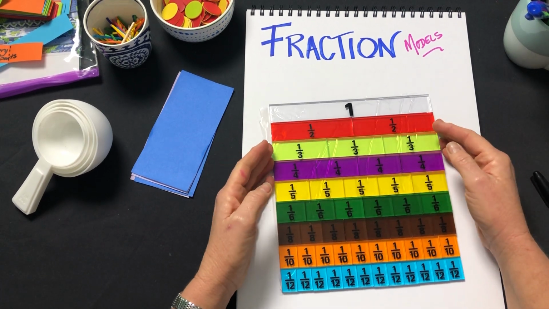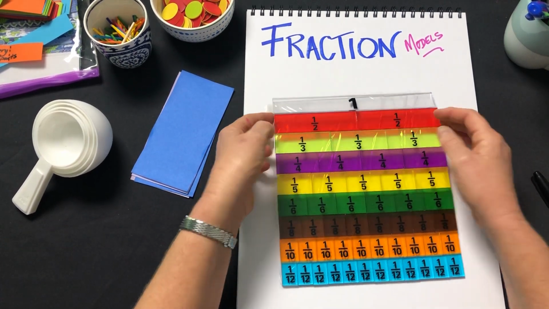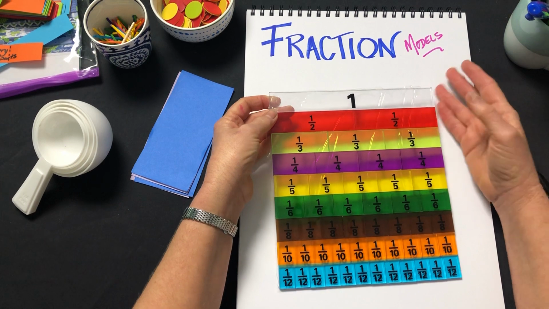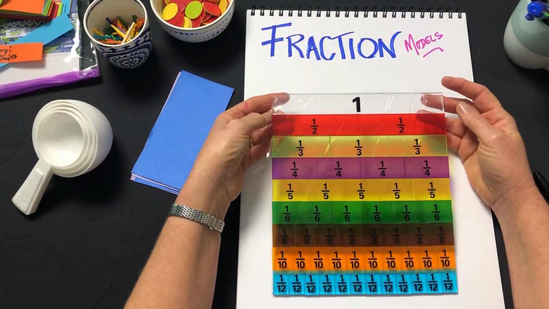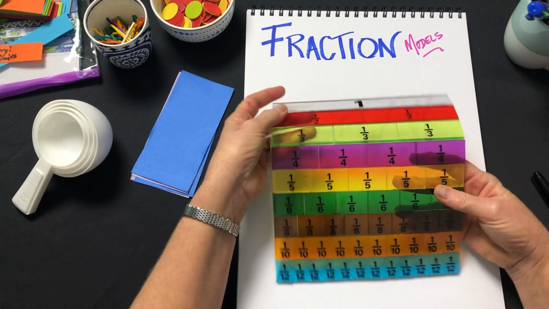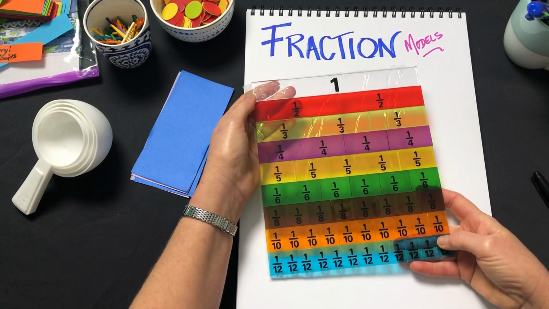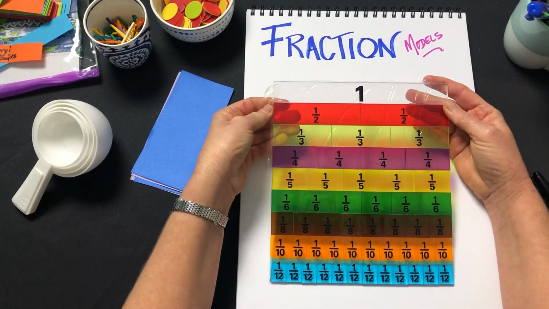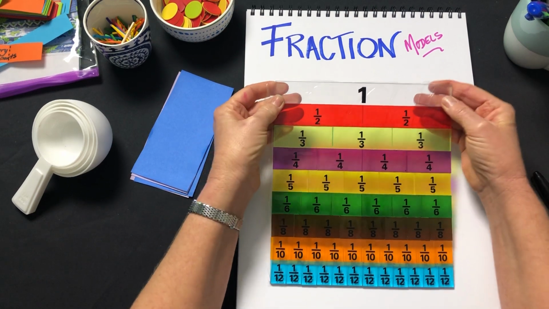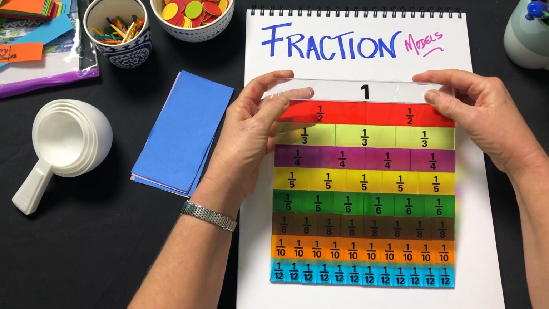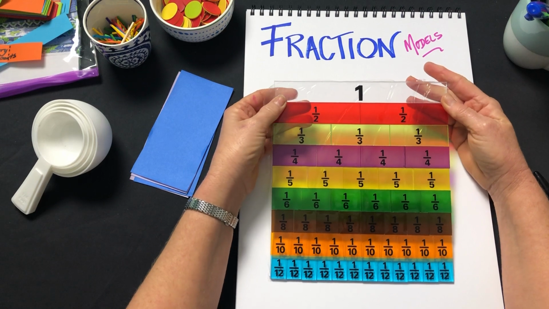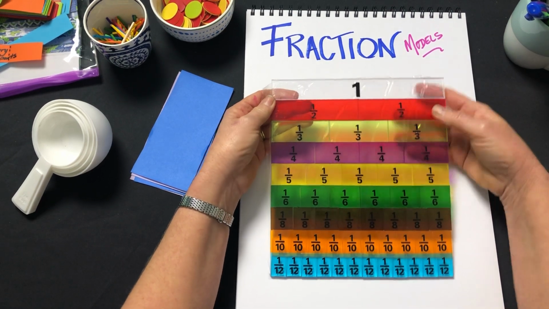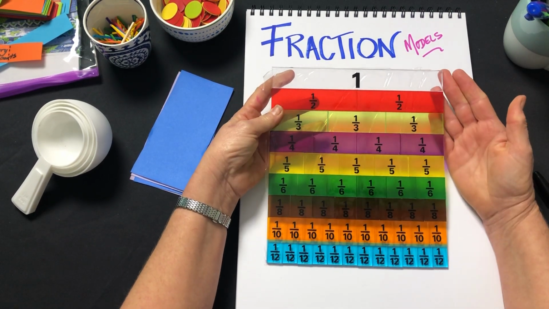Hi, welcome to this video where we're going to look at various fraction models and how to introduce them to students. You may already have a set of fractions available to you like these, and they're a great resource for teachers because they're made of good sturdy materials and you're not going to break them, and they'll last a long time when working with students.